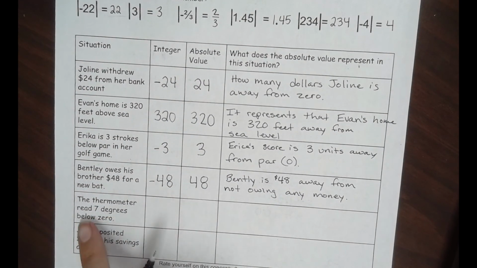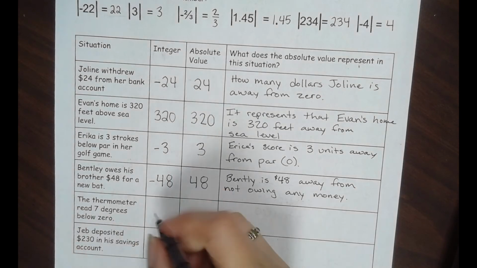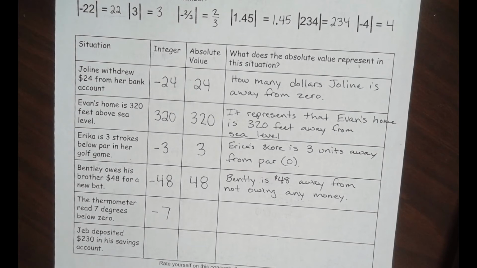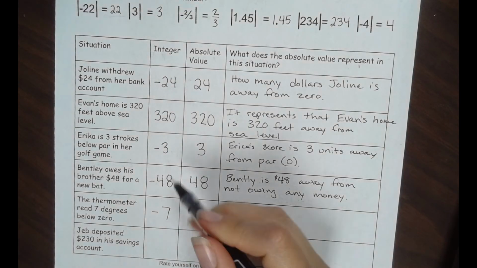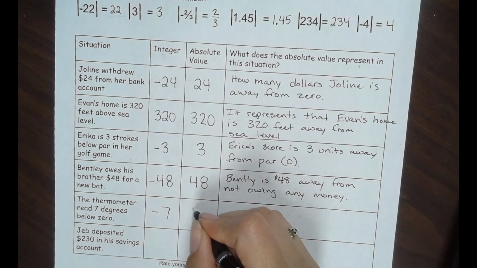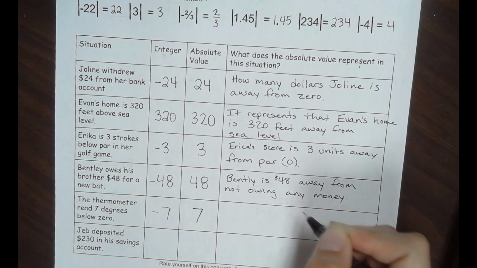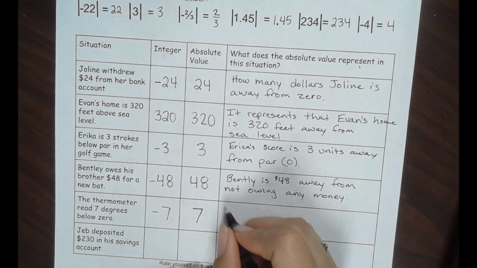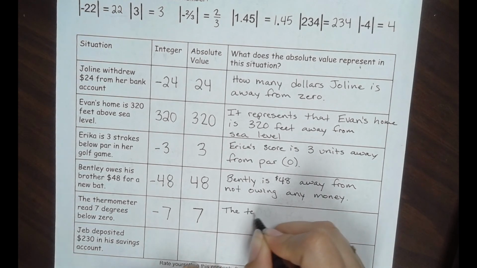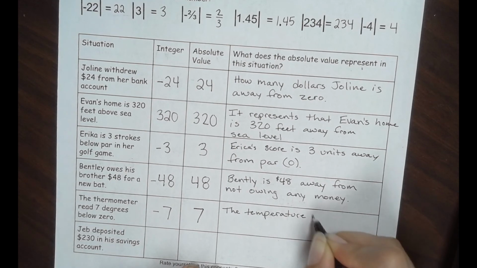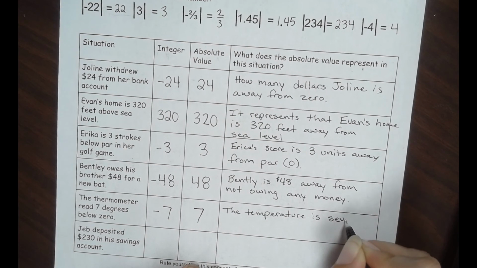Okay, the thermometer read 7 degrees below zero. That would be a -7. That's its position on the number line. So when you're looking at the thermometer, it's 7 degrees below zero. So what's the absolute value? That would be 7. So what does the absolute value represent in this situation? It means the temperature is 7 degrees away from zero.